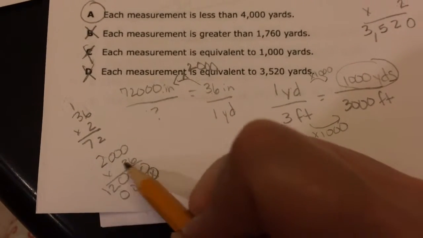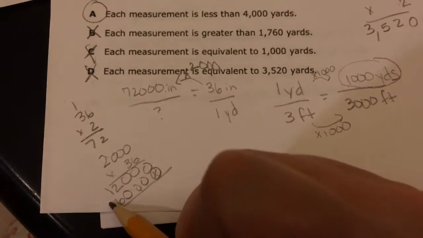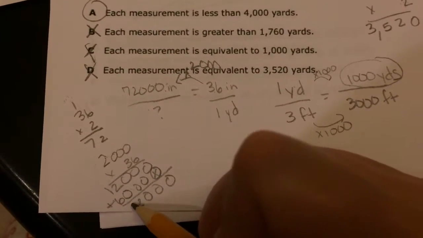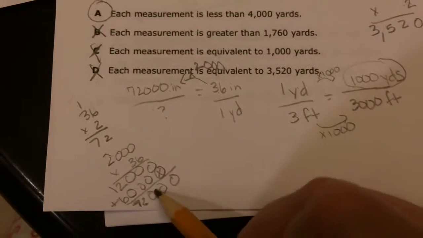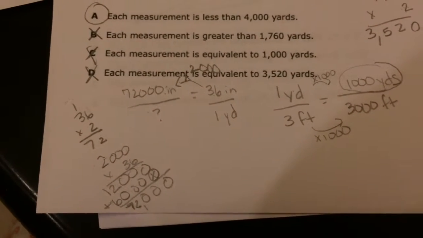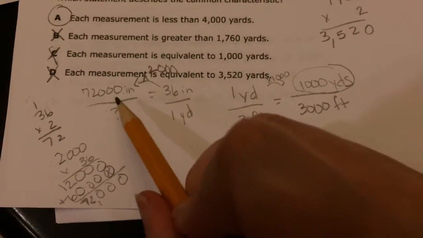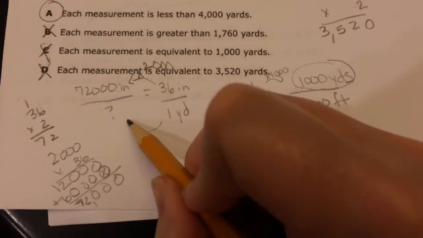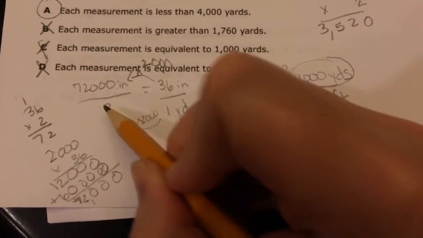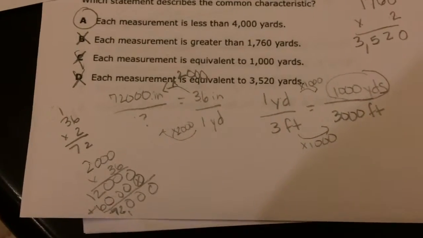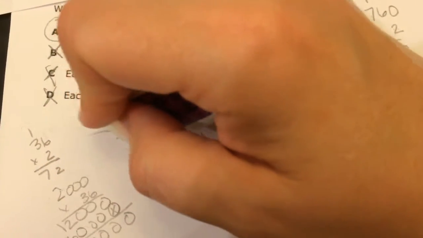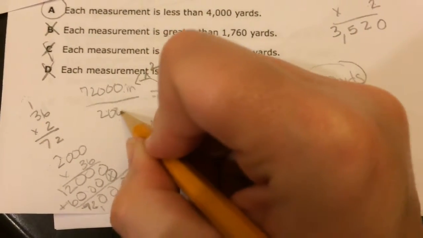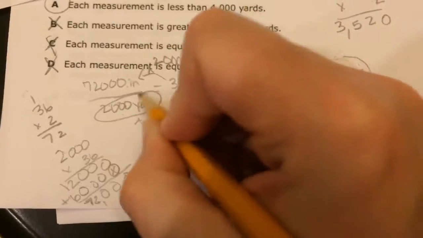Make sure my numbers line up. 3 times 2 is 6. Add it all up. 0 plus 0 is 0, 0, 0, 2, and 7. So 2,000 times 36 is 72,000 inches. So 1 times 2,000 becomes my answer, which is 2,000 yards. That's my answer.